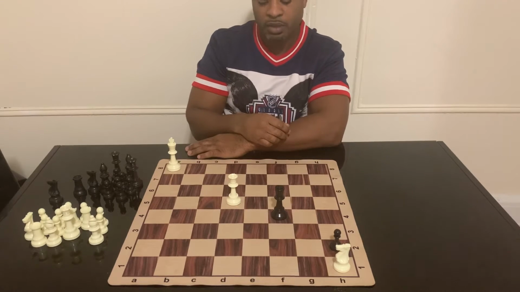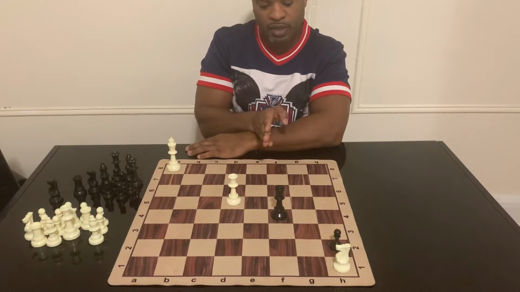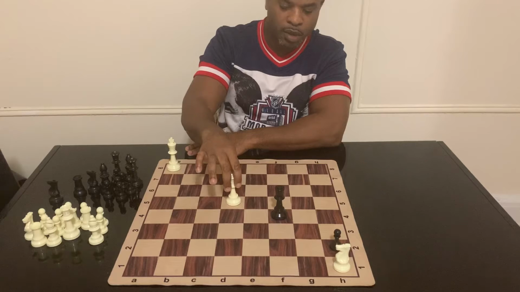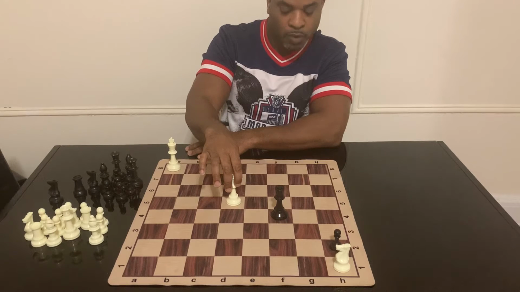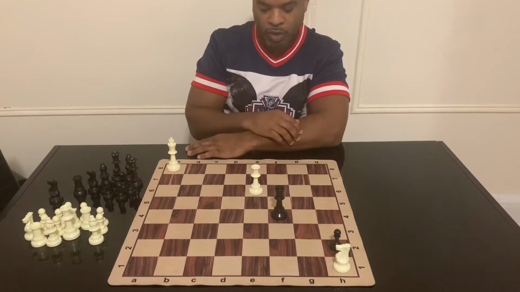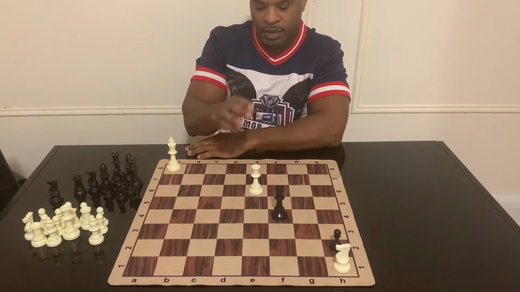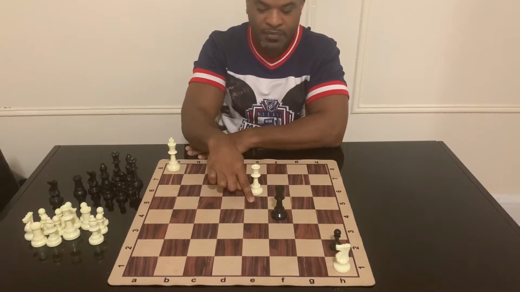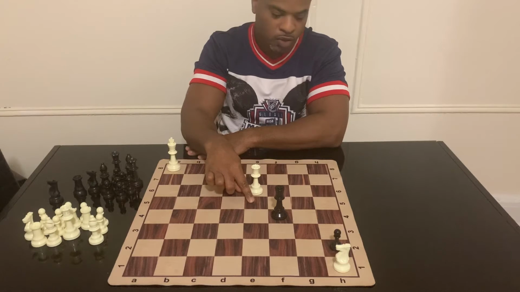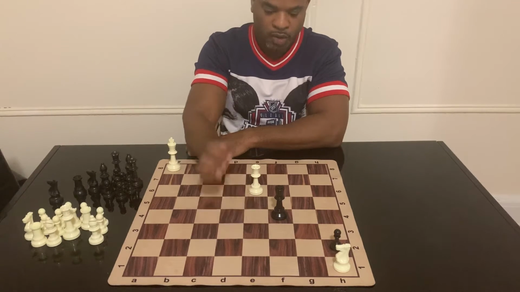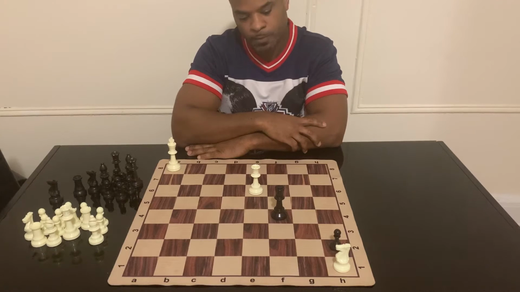This helps us realize that if we want to maneuver this king to the edge of the board, we have to take more space, should I say. So the queen goes to E6, taking the E file from the king, which is the squares E5, E4, and E3. So what do we have left for the king?